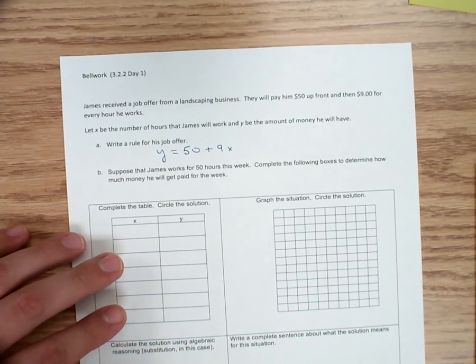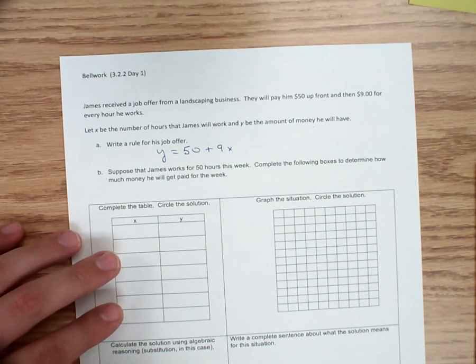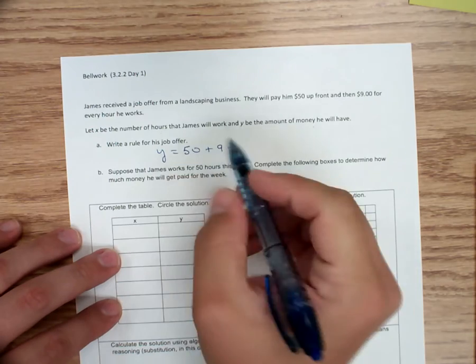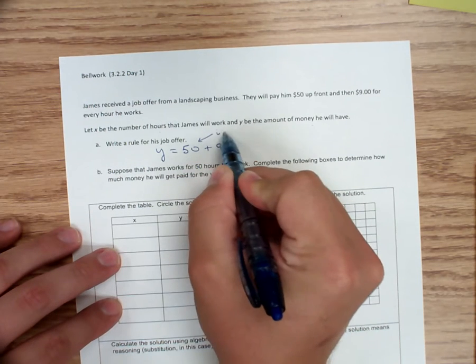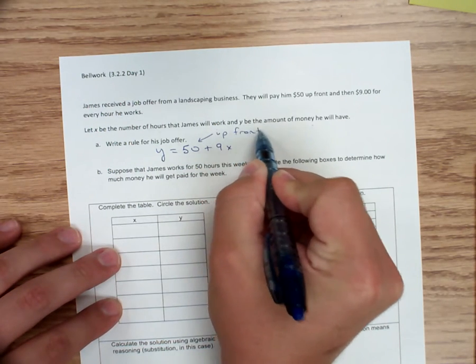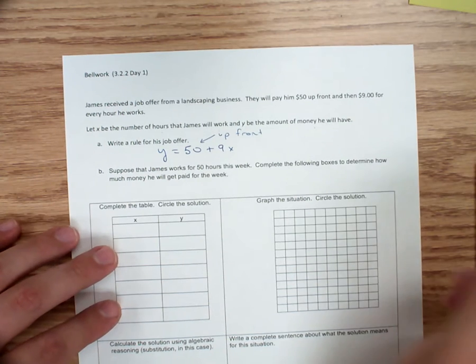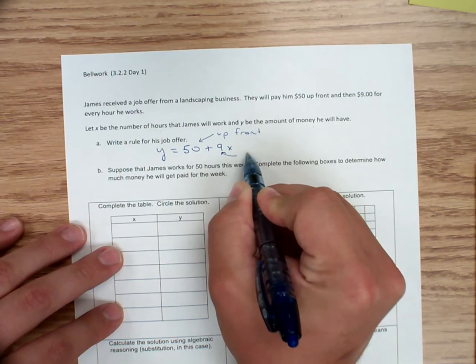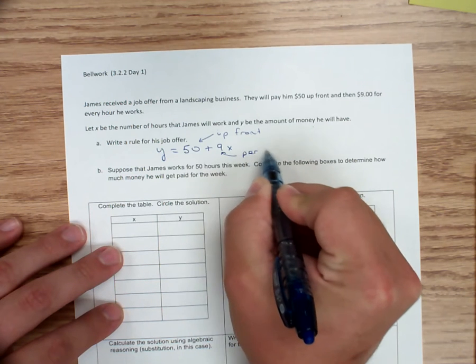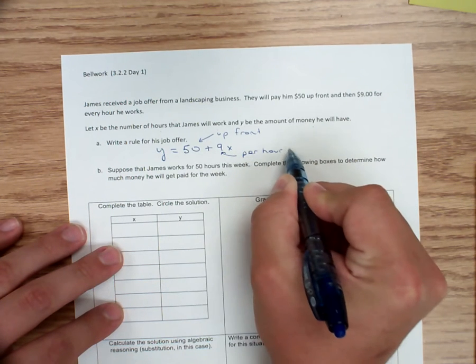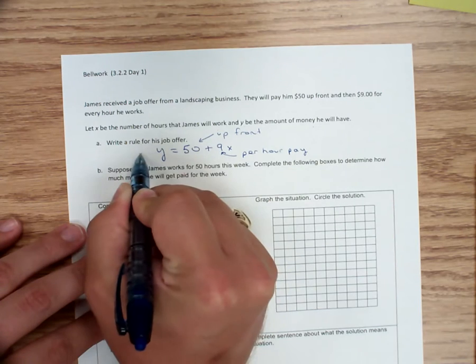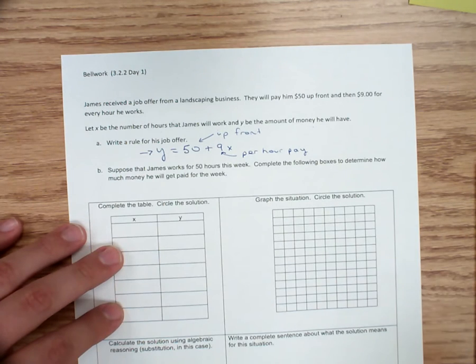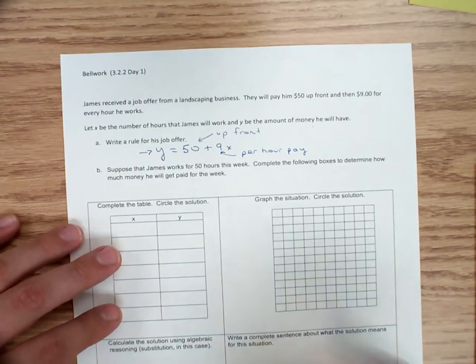So who can break down her thinking? How did she come up with that? Stutz? It says that they'll pay him $50 up front, so that's 50 by itself. And then it says that they'll pay him $9 more for every hour, and we don't know how many hours. So it says to put x for every hour. Per hour pay. All right. And y then would be her total pay.